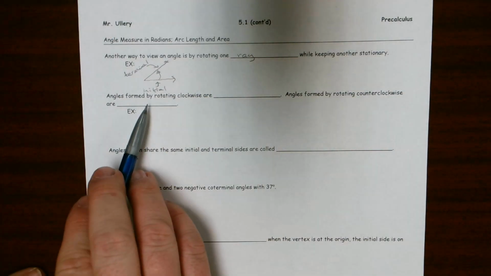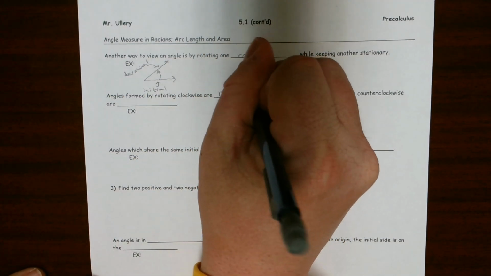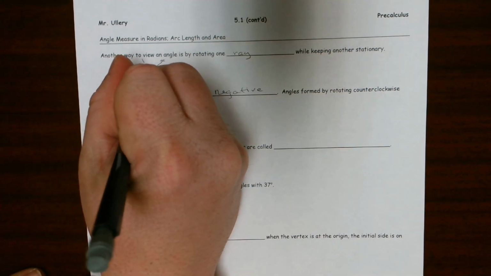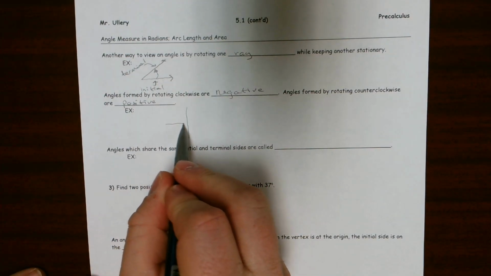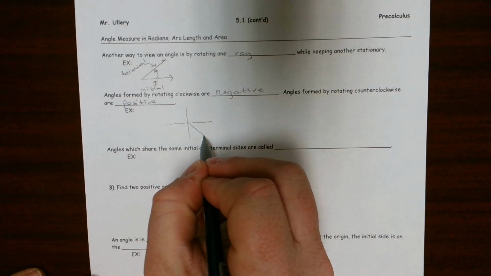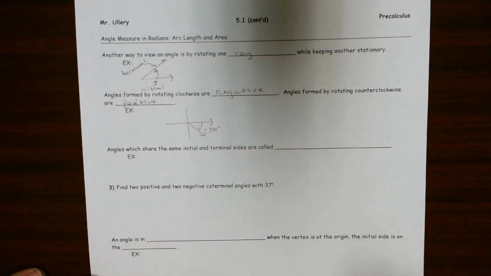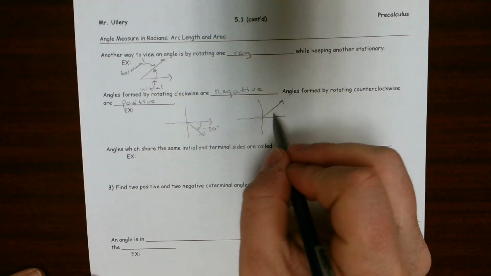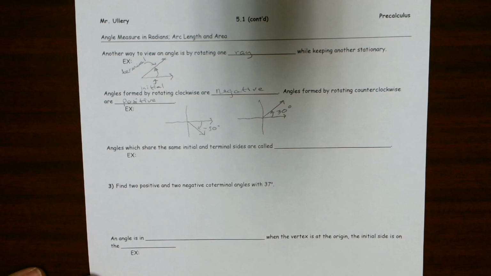Angles formed by rotating clockwise are considered negative angles, while angles formed by rotating counterclockwise are considered positive angles. So if we have a little axis here and we think about rotating clockwise first on the positive x-axis, this would be negative 30 degrees. Whereas if we rotated counterclockwise the same amount, this would be positive 30 degrees.